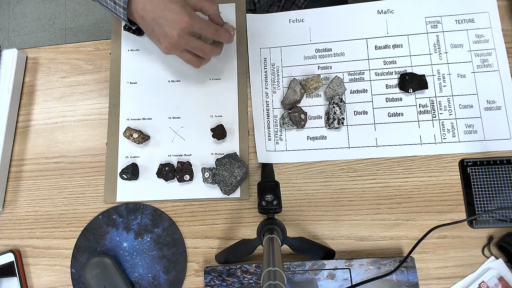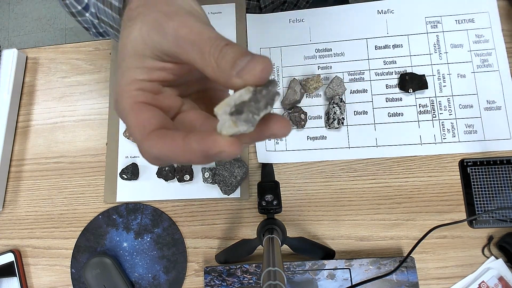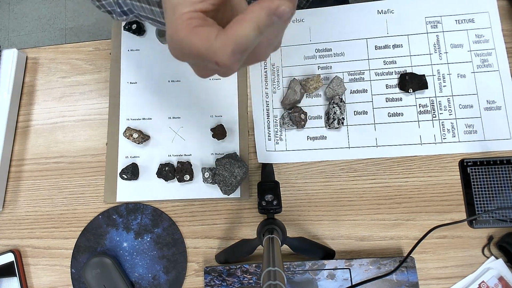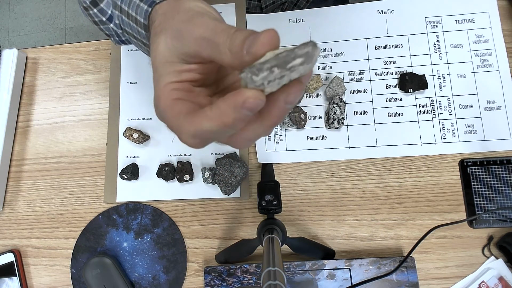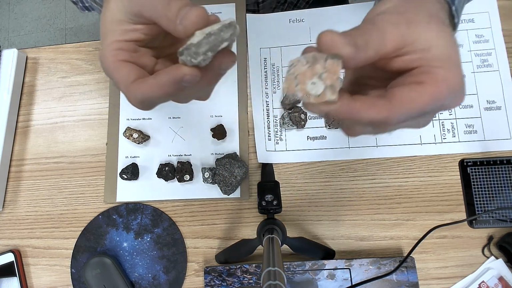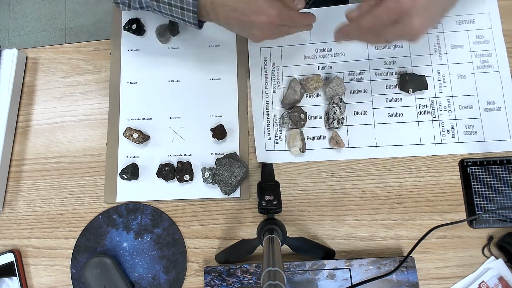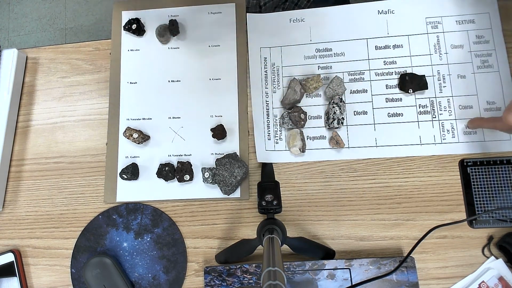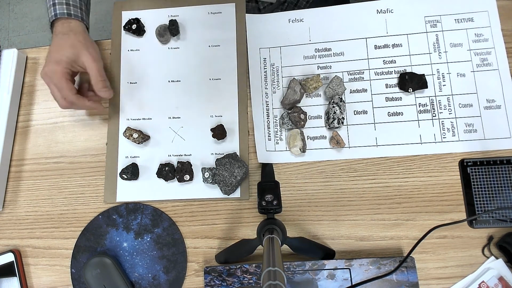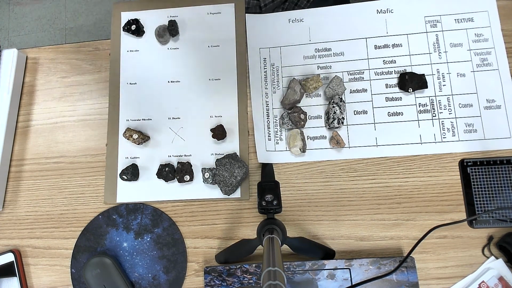All right. These are pegmatite. Notice how big this crystal is. It's bigger than a centimeter. So this is very coarse. Giant crystals in terms of granite. So those go down here. Again, light colored, very coarse in terms of the crystal size.